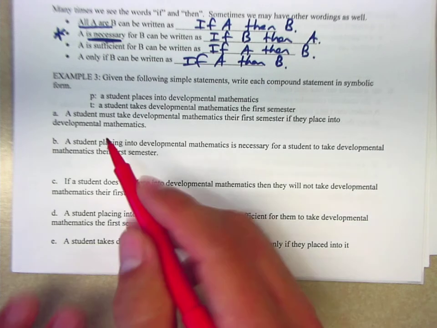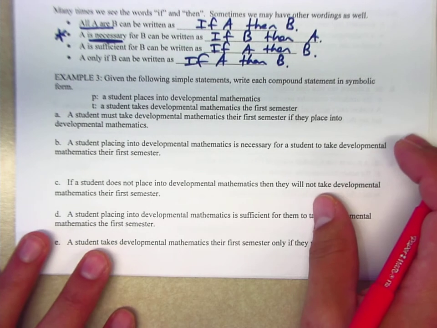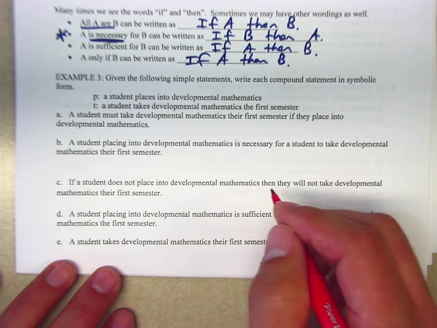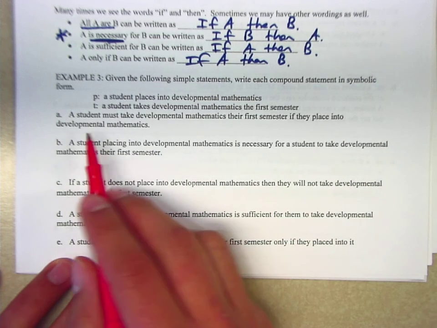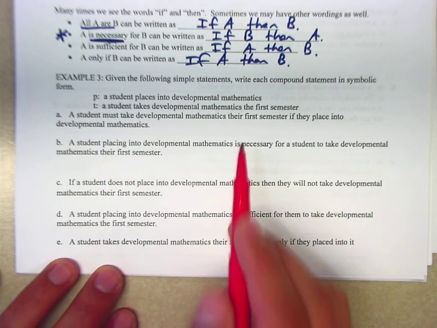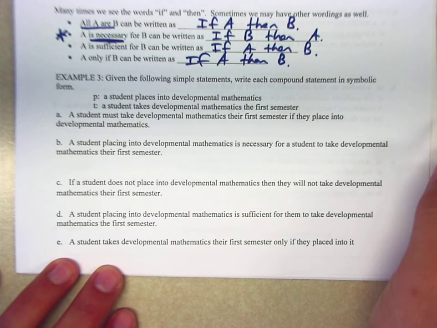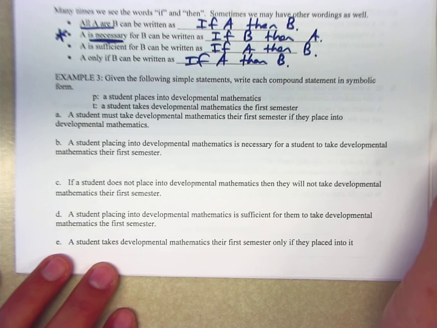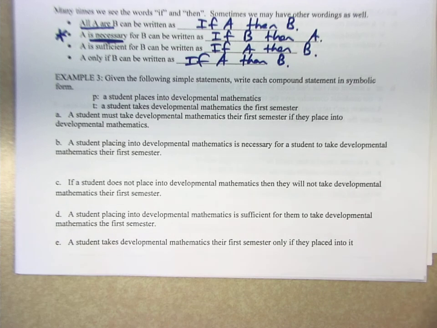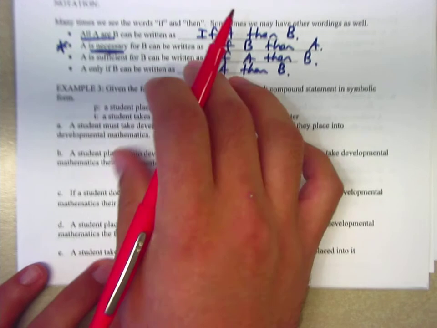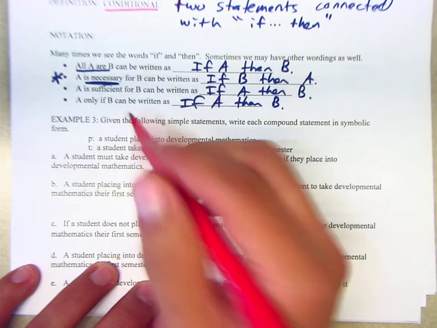So P and T are the same exact statements as before. We're just going to read each one of these and translate it. Here we have: a student must take developmental math their first semester if they place into developmental math. This is not worded with if and then, so you have to think about what the condition is, right? Oh, I totally forgot to write down the symbols up here. I'm trying to write these symbolically, and I didn't even tell you the notation.